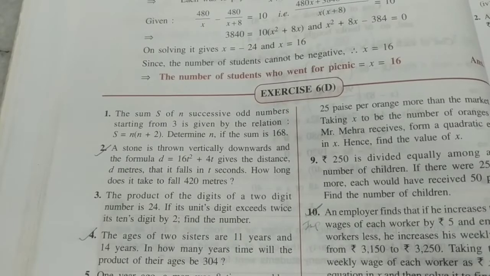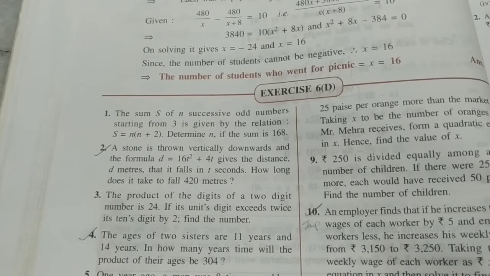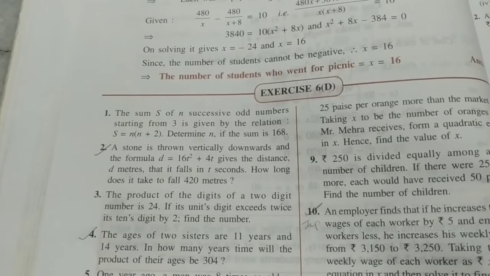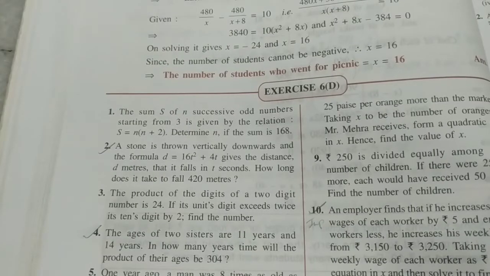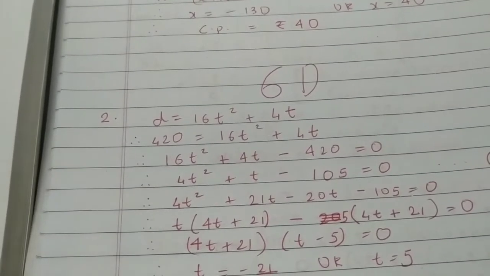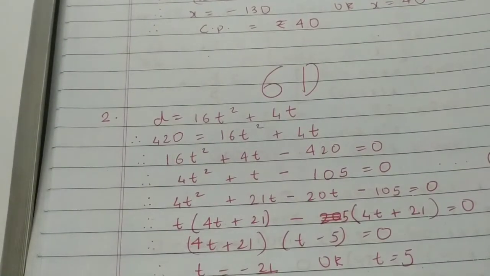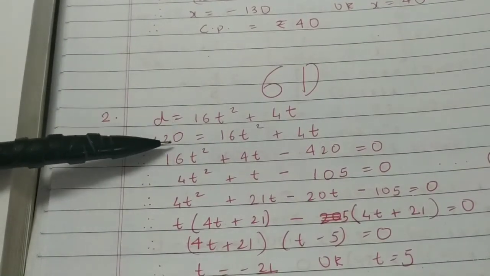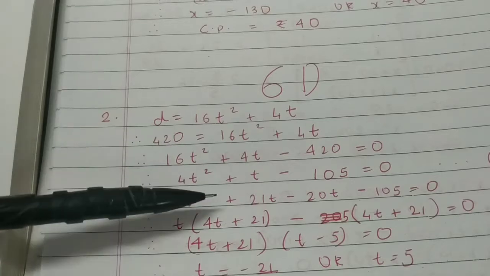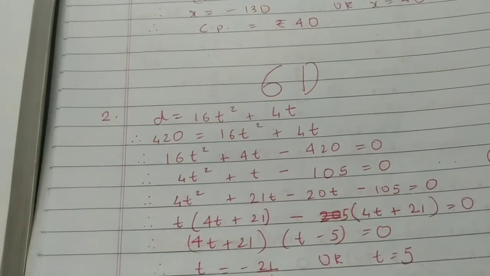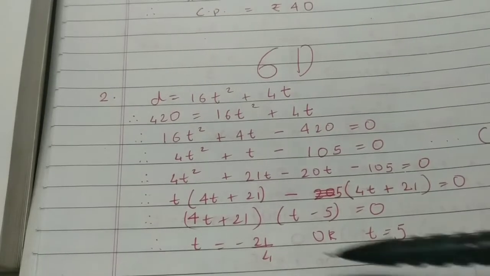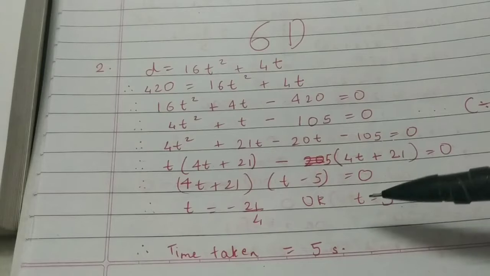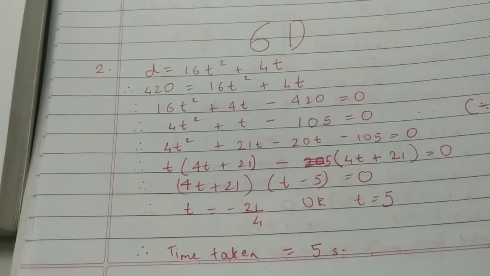This looks like a physics sum, but math is the language for physics because math is truth. Now in this equation, if we substitute the value of D as 420, we get a quadratic equation, solving which we get the value of time. And time can't be negative, so we get the answer as 5 seconds.